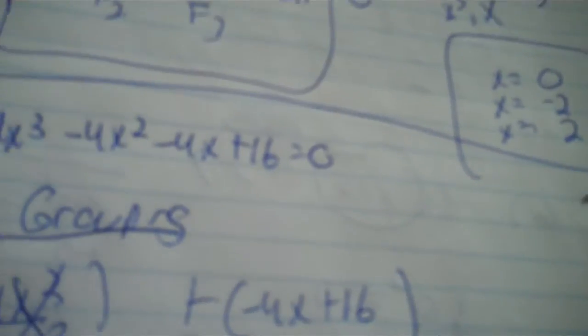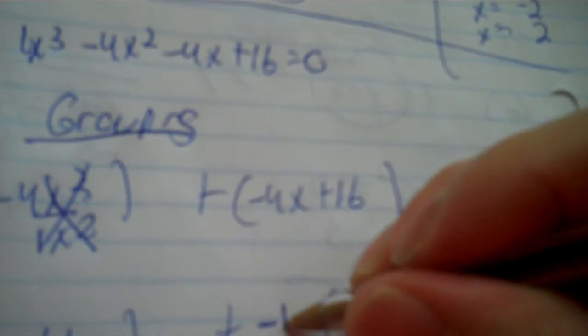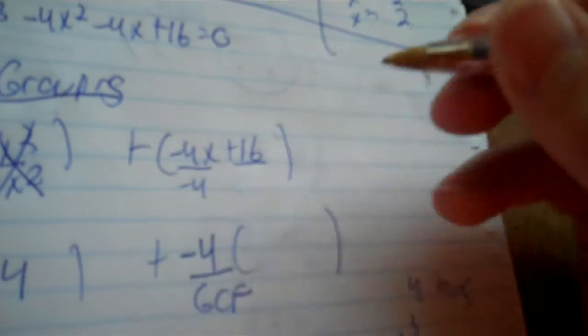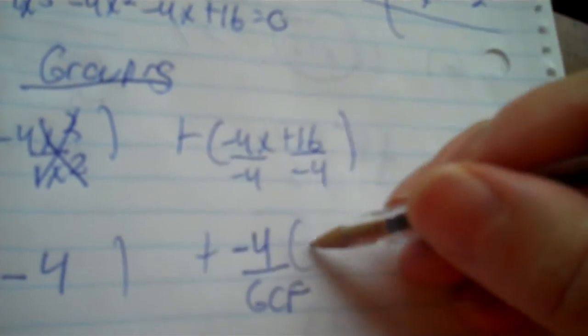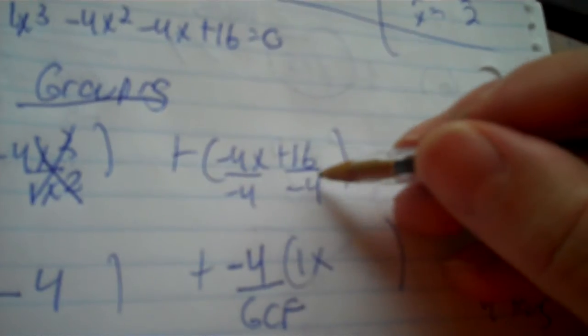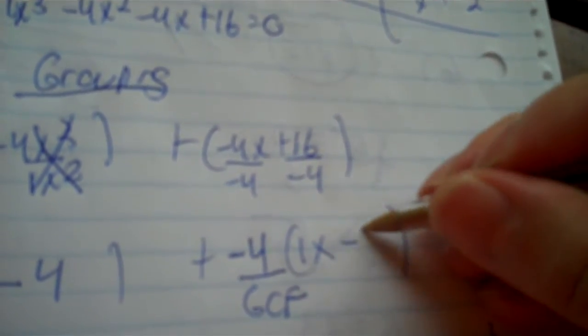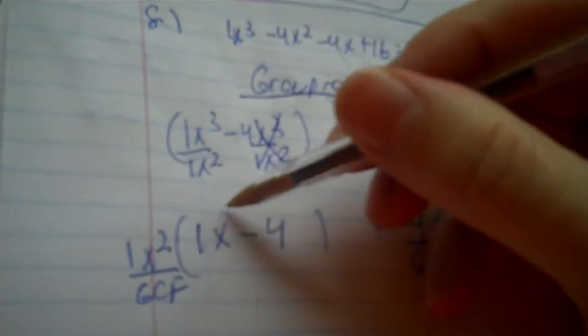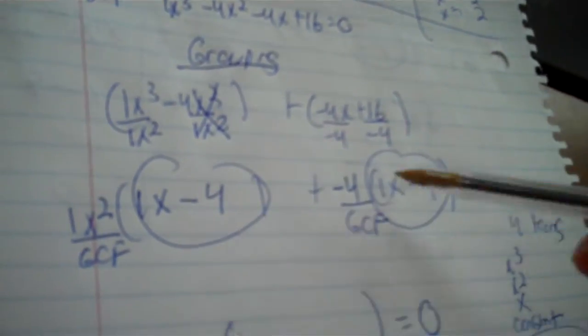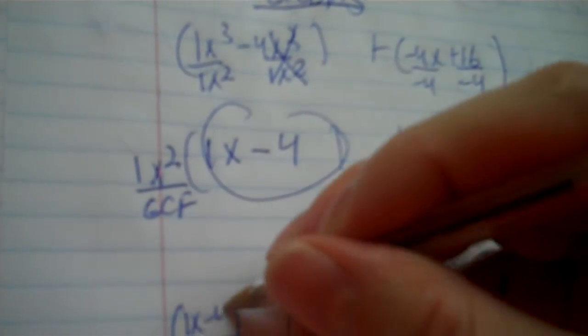Okay, 4 and 16 on that table, those are both in the 4th row. But you can't do an x because that 16 at the end doesn't have x. So I divide by negative 4. So that's 1x. Now positive 16 divided by negative 4 is negative 4. And sure enough, those parentheses match up. 1x minus 4.